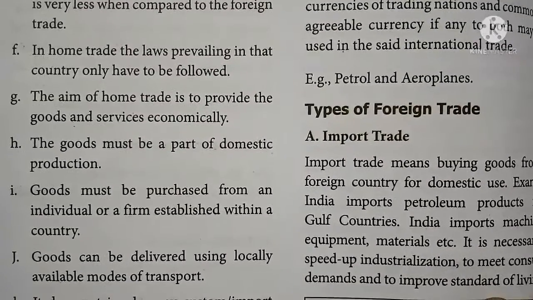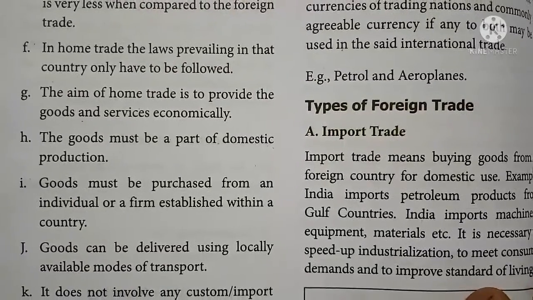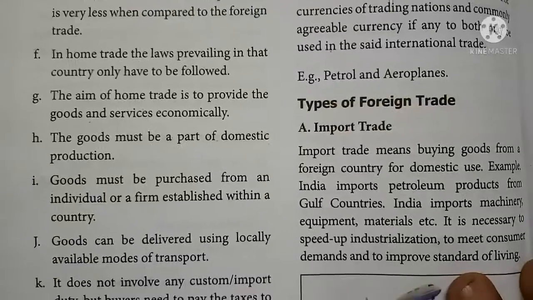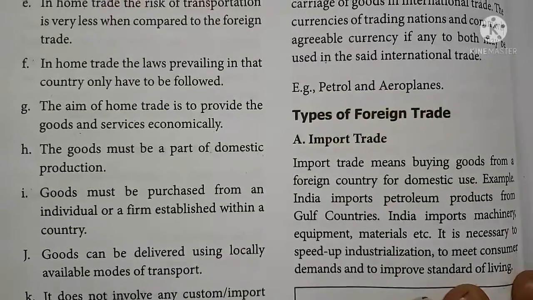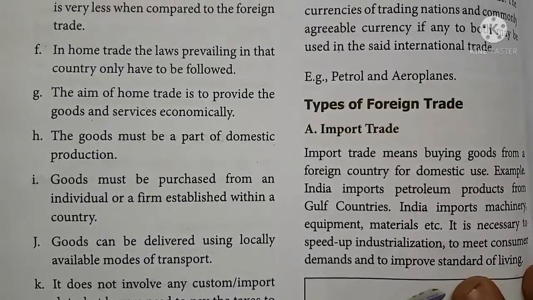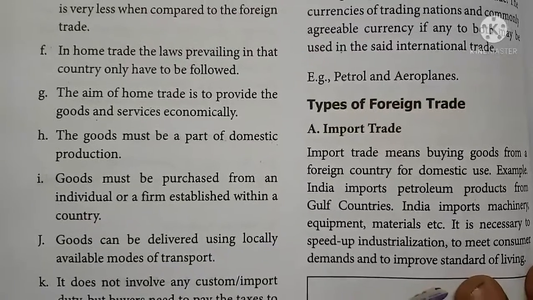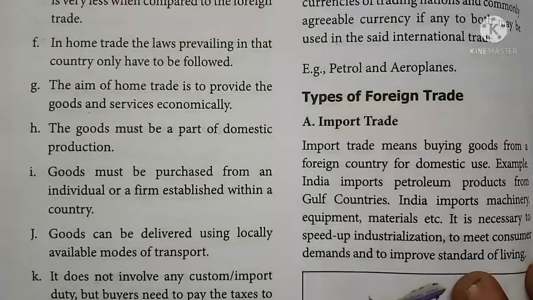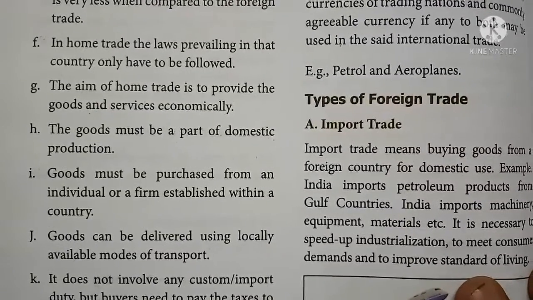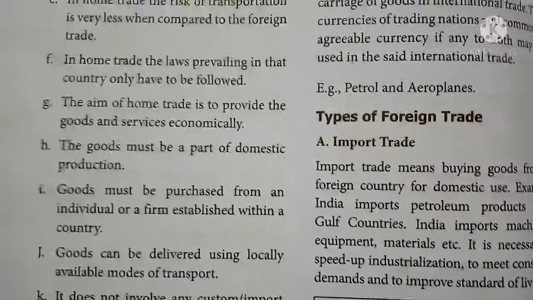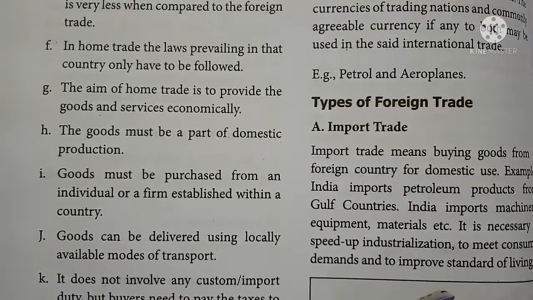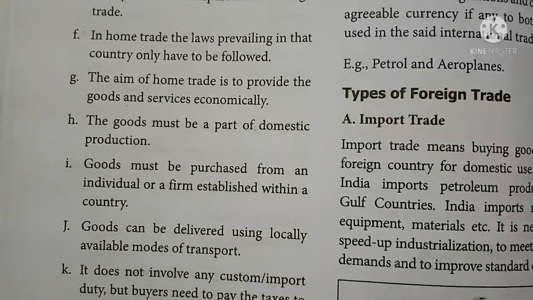That type of trade is called import trade. So India imports machinery, equipment, materials, etc. It is necessary to speed up industrialization, to meet consumer demands and to improve the standard of living of the people.